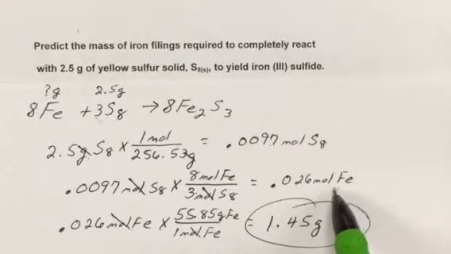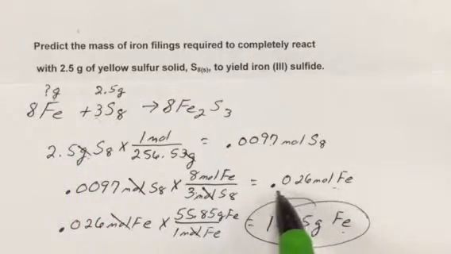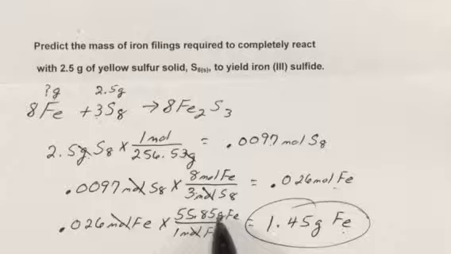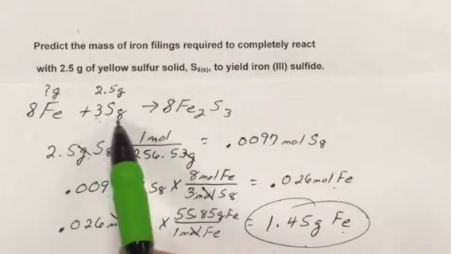Now, if the question had asked for moles of iron, we would be done, but it didn't. It asked for grams of iron. So we're going to take the 0.026 moles and multiply that times our molar mass of iron. Again, this molar mass came right off the periodic table. So 0.026 times 55.85 divided by 1, which doesn't change it, so it comes to be 1.45 grams of iron, and that's our answer. We need 1.5 grams of iron to react the 2.5 grams of sulfur completely.